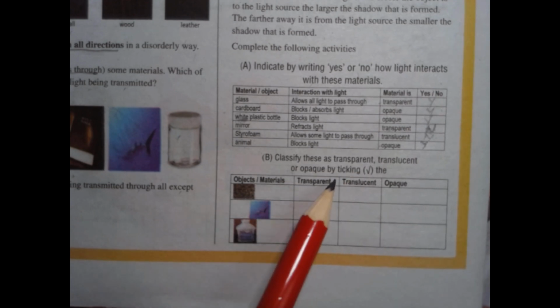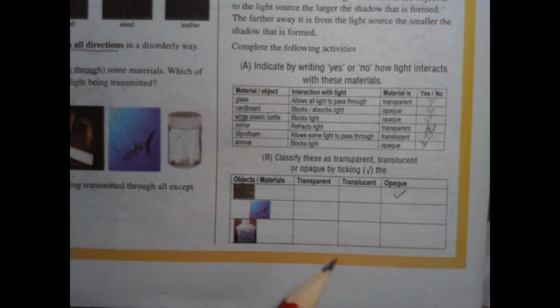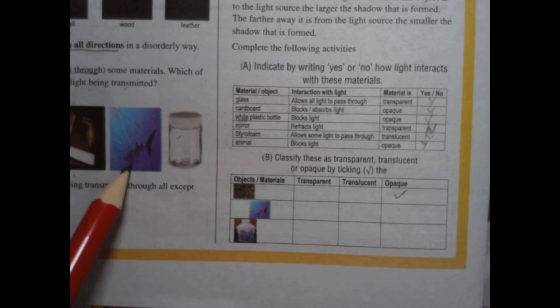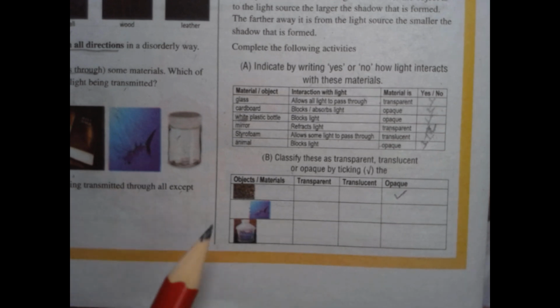It says we're going to classify these as transparent, translucent, or opaque by giving a tick. So let's look at the material here. This appears to be some black material here. Kind of look like the cut stone that was here on the other side. So that would definitely be opaque. Okay. Let's go. This appears to be the scene with our shark. And we can make them out there. All right. So that appears to be allowing some of the light to pass through.